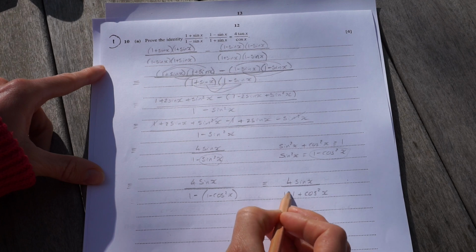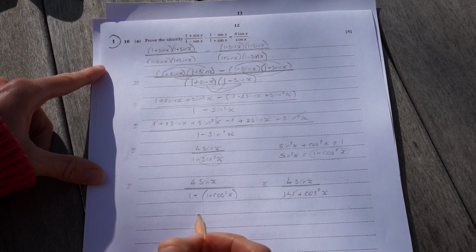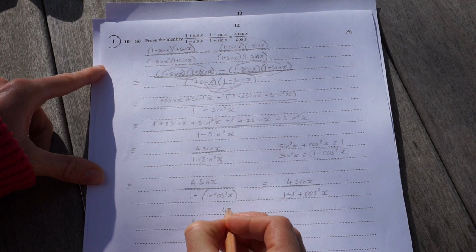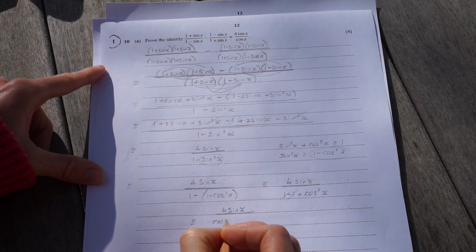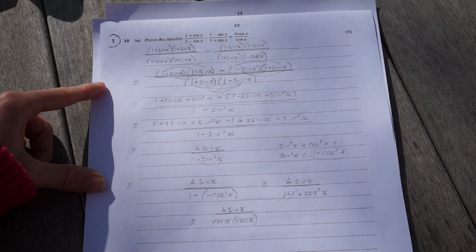1 minus 1 is 0. Okay, so now I have 4 sine x over cos squared x. We're nearly finished. Okay, so cos squared x is just the same as cos x multiplied by itself. Okay, so I can rewrite it like that.